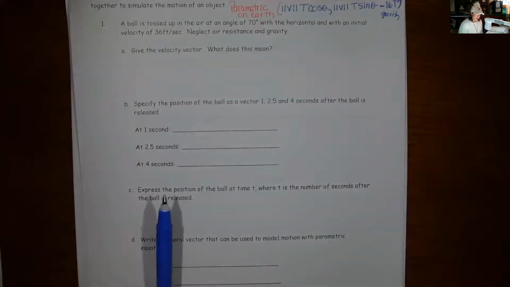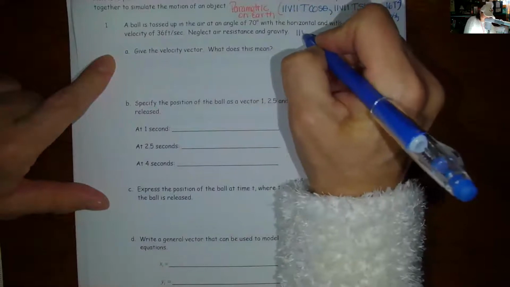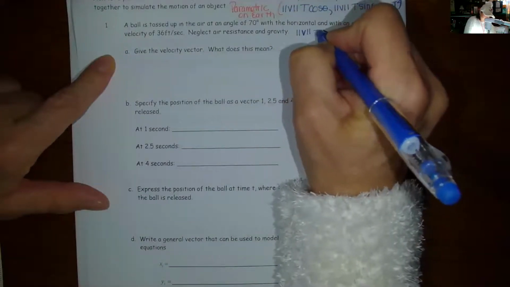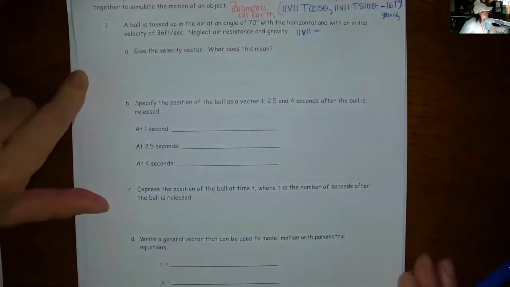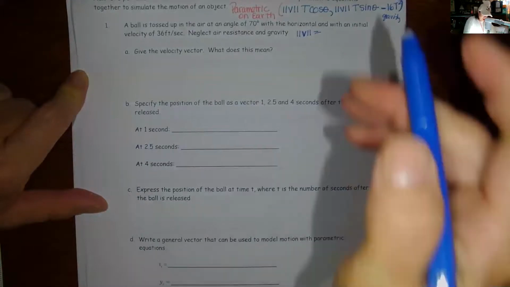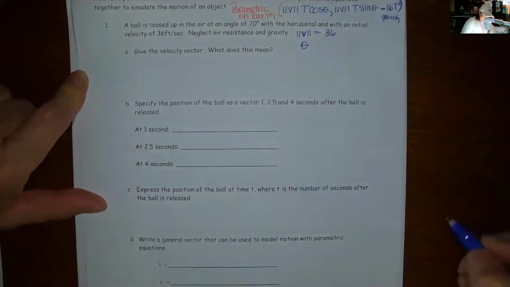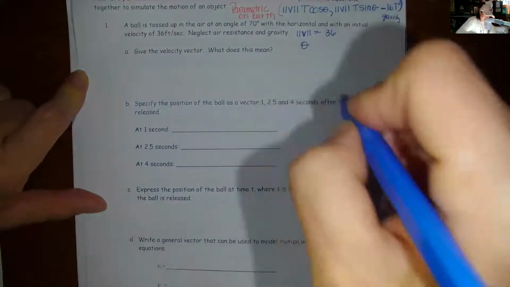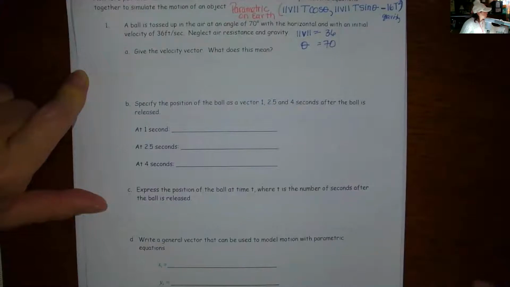We will put gravity in. So in this problem, what is the magnitude? When you read this word problem, what's the magnitude? 36. What is theta? 70.